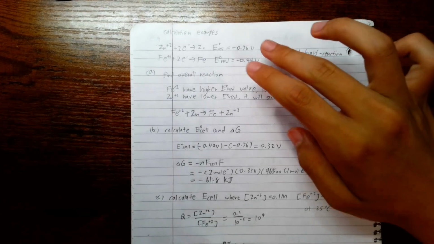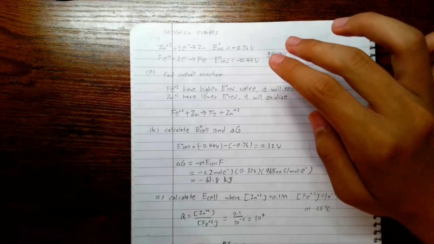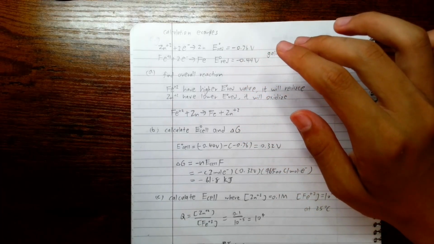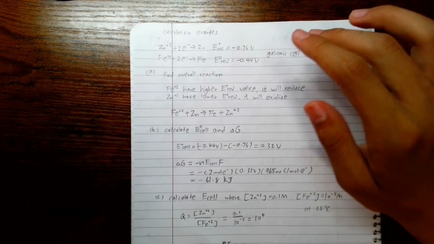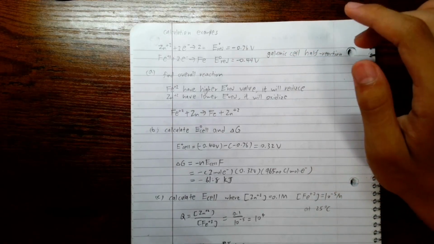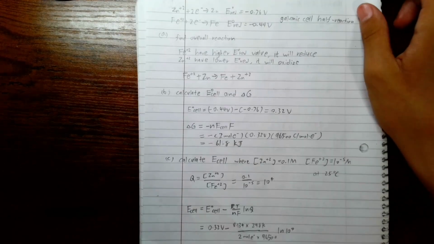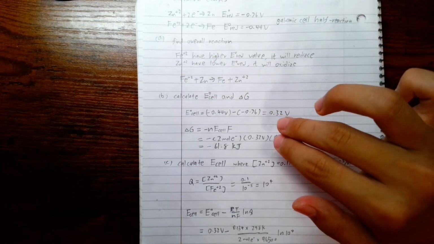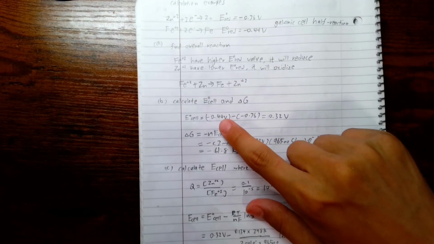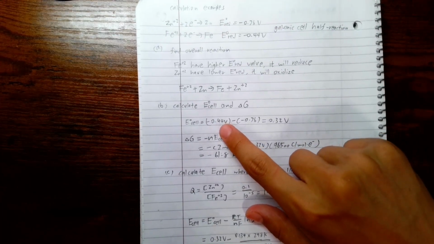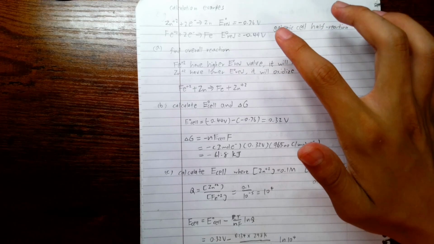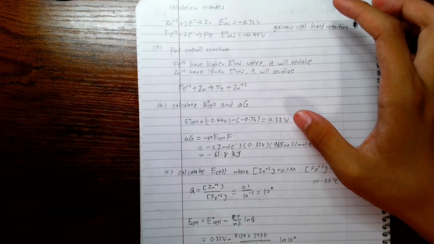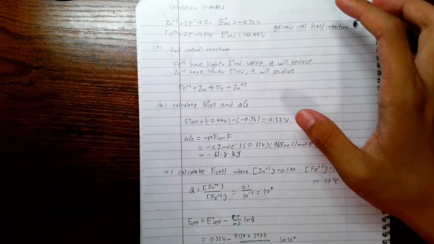Then you just make sure that they are exchanging the same amount of electrons. If not, you just manipulate the coefficients and make sure that they have the same electron exchange. Then you're going to calculate the E naught cell and the delta G. The E naught cell is just the higher reduction potential, subtract the lower one, and we get the difference to be our E naught cell.